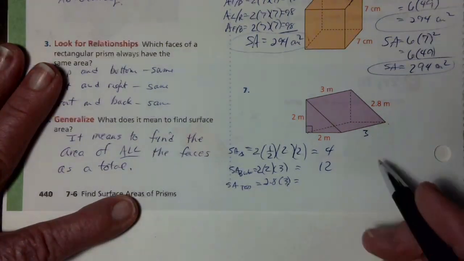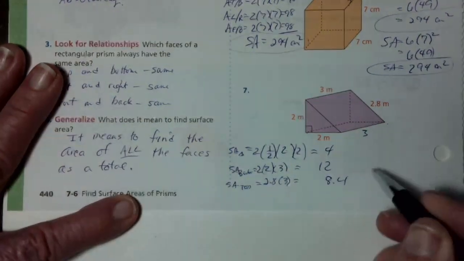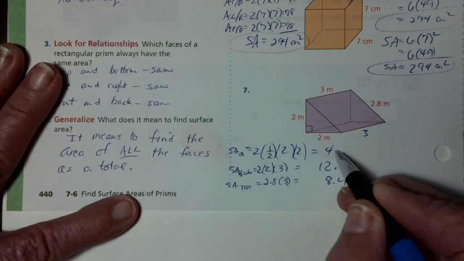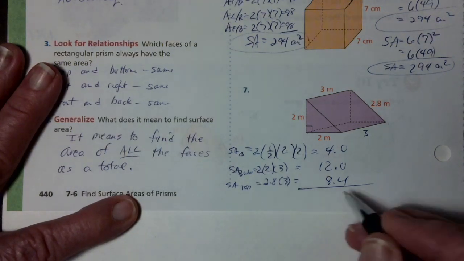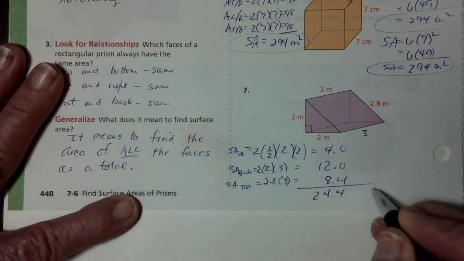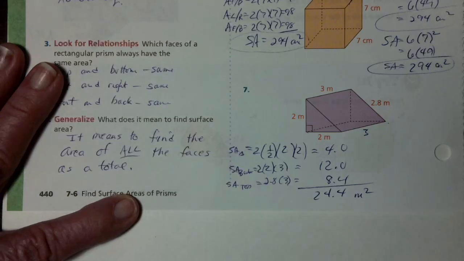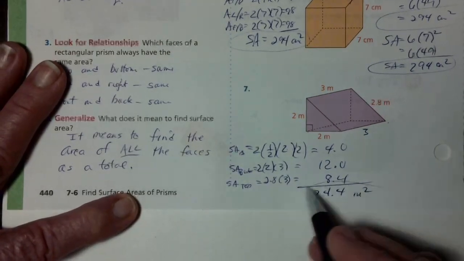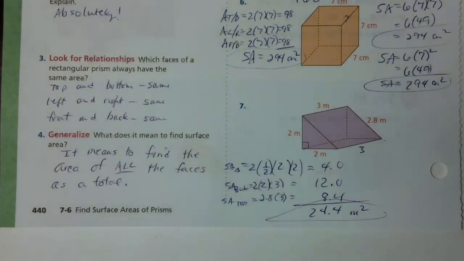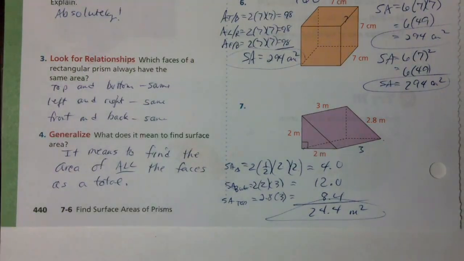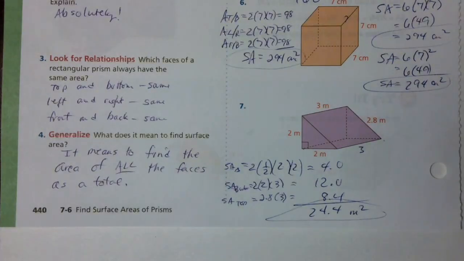And I get 8.4. Now, since this one has a decimal, we're going to put a decimal 0 on those and add them up. Plus 12 plus 4, and we should get 24.4, and that would be meters squared. And there you have it. It's not hard. You have to do it in pieces and put the pieces together. And you're going to get some practice.